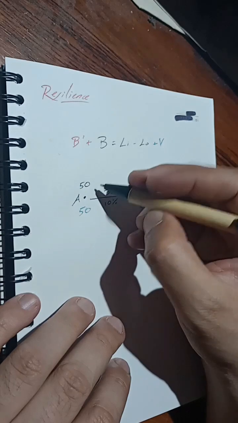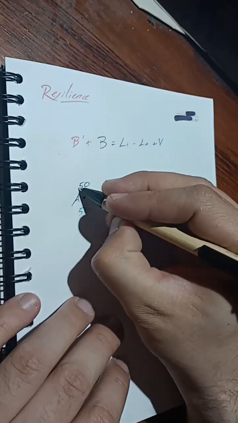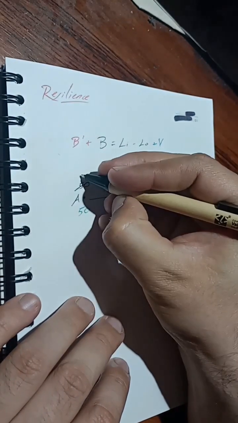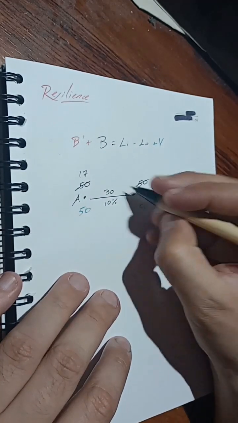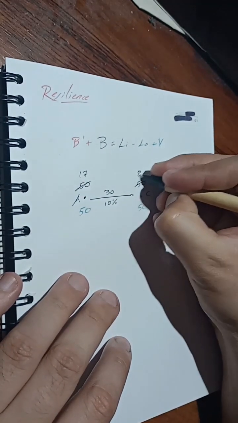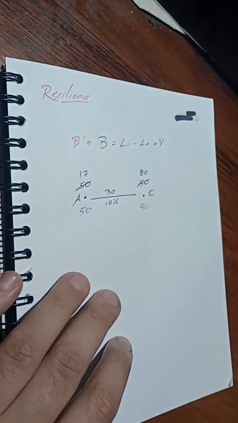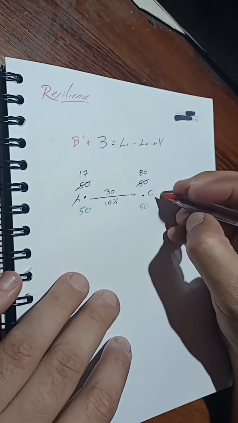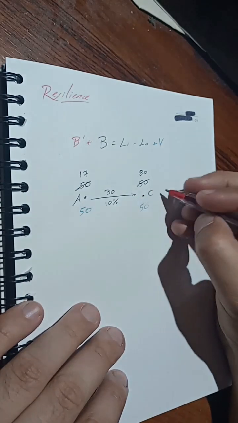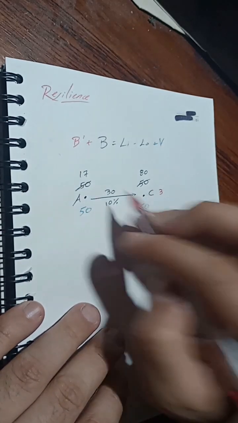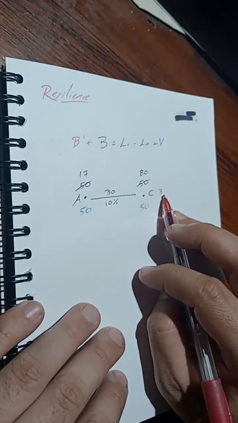So in this case, A is going to be left with 17, and C receives 30, so it gets 80, and the additional 10% goes to the auxiliary account of C, free.